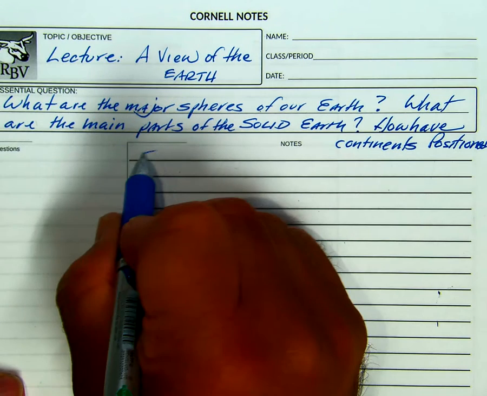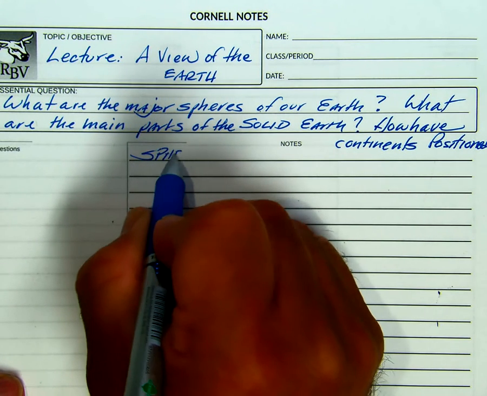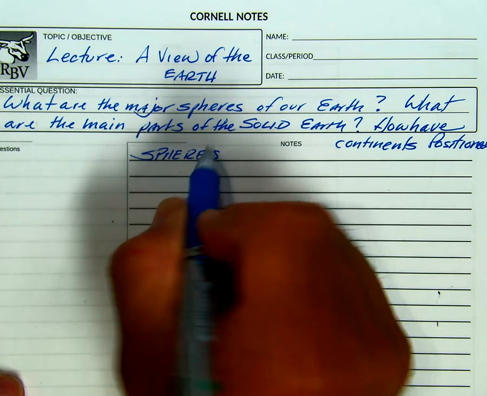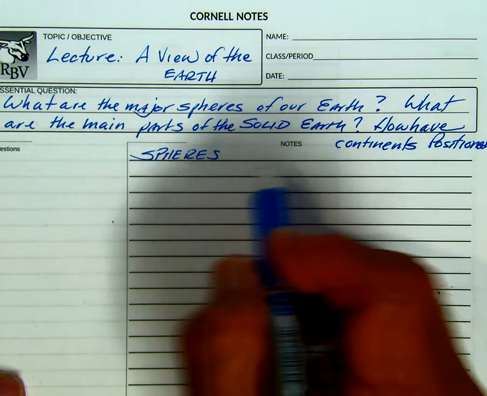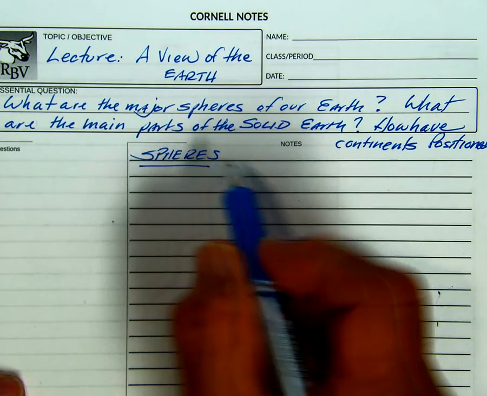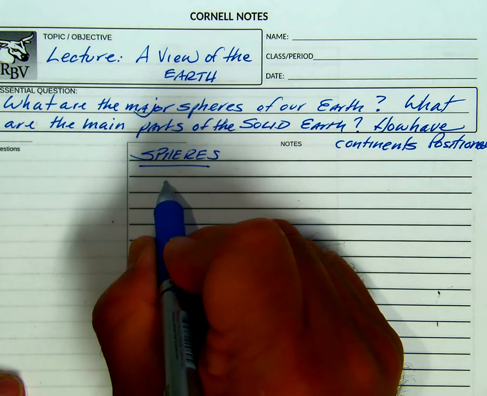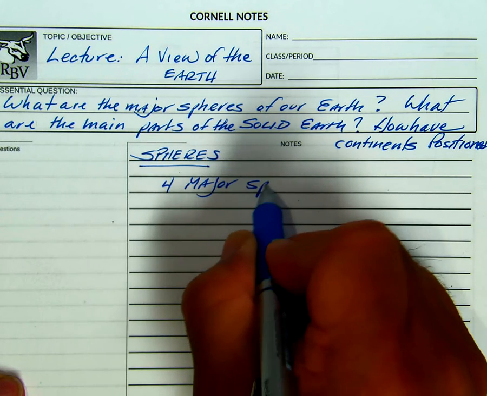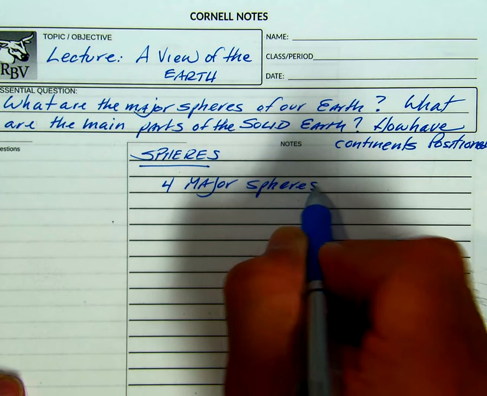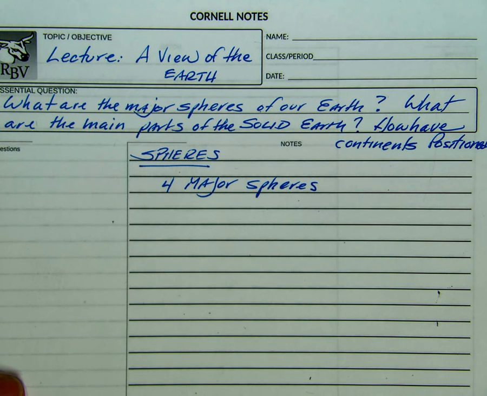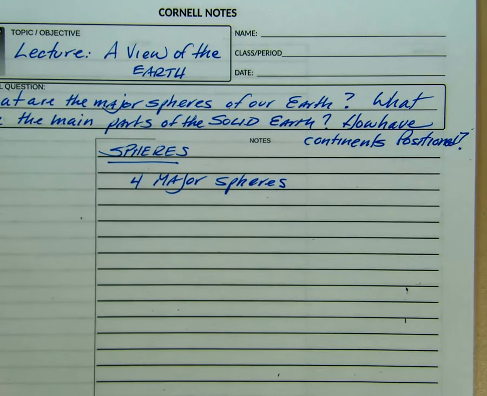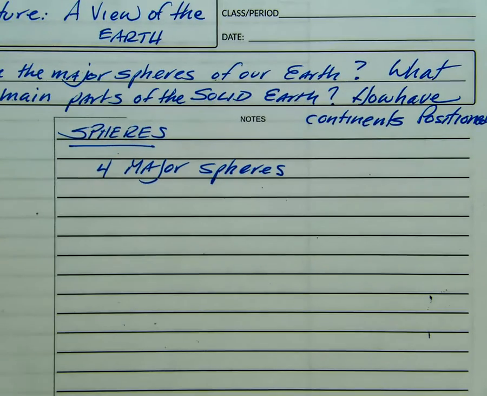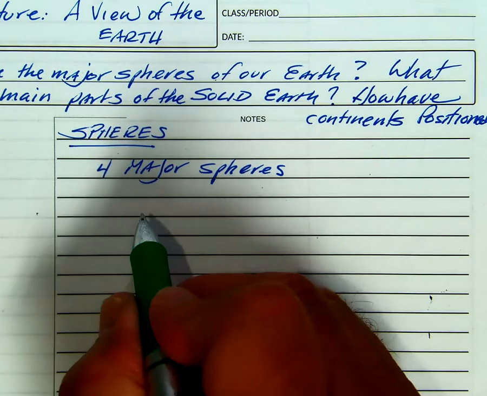And so if we do spheres, there's 4 of them. So spheres, there's 4 major spheres in our planet. We'll change colors. The first one is the hydrosphere.